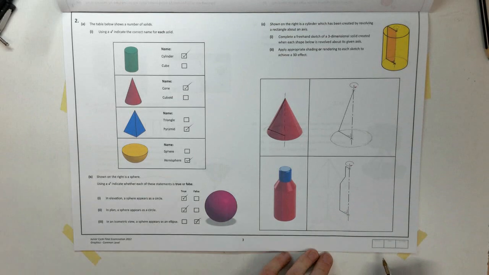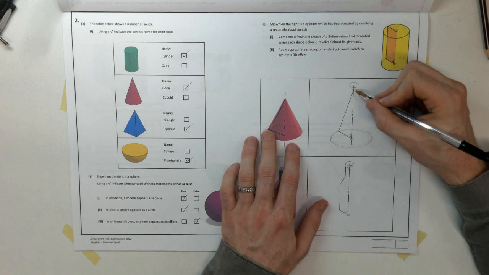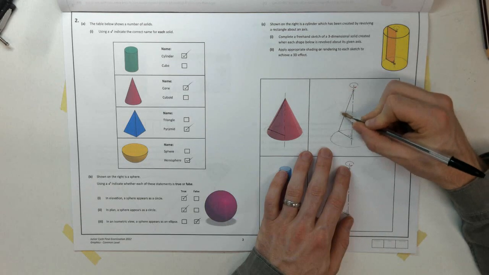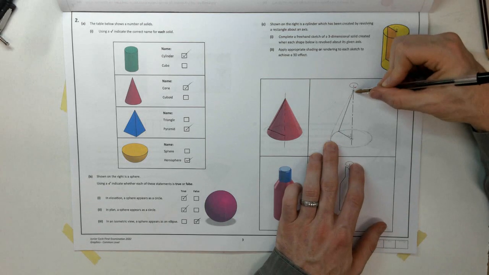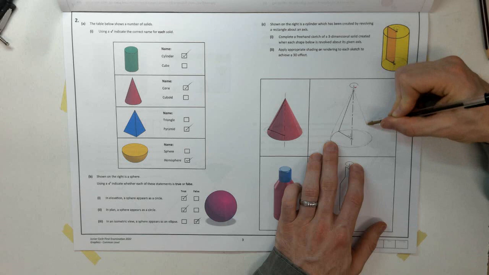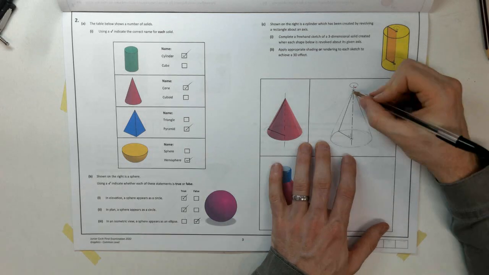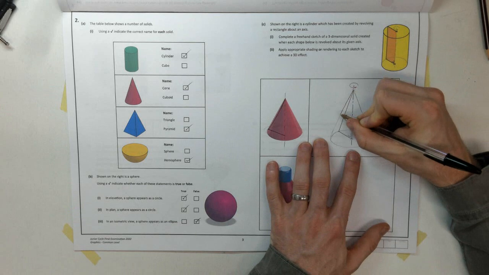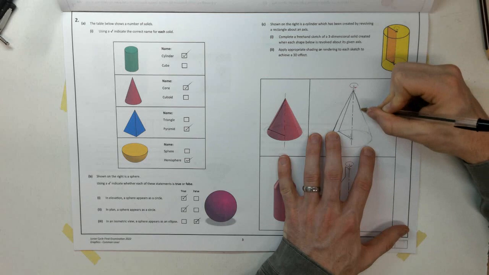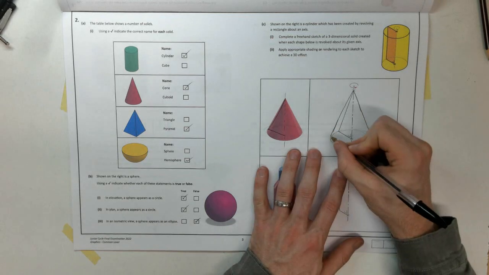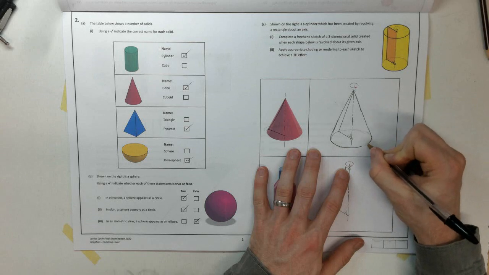So that's my base. Here's the apex or the top of my cone, so I'm going to join that back down to there, to the outside of my ellipse, and the same back down to there. I'll just go heavy then on those edges that I want. Follow my elliptical shape around.